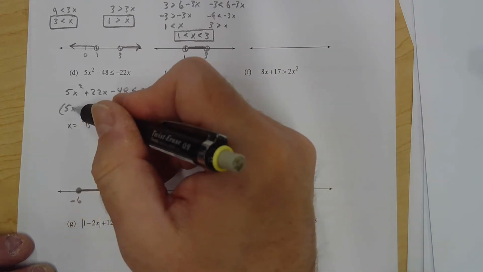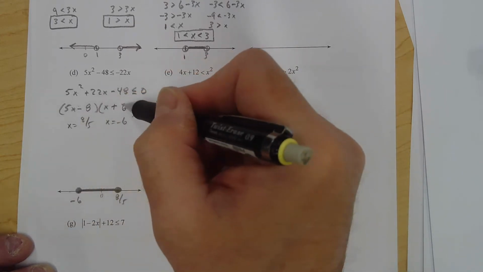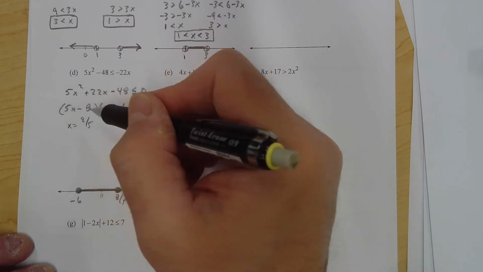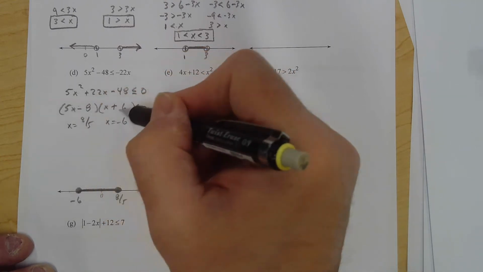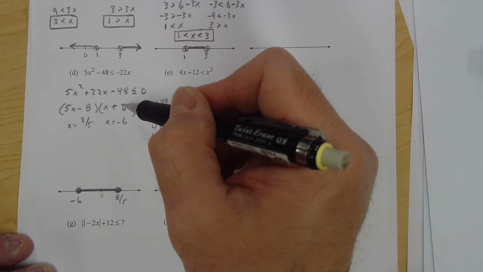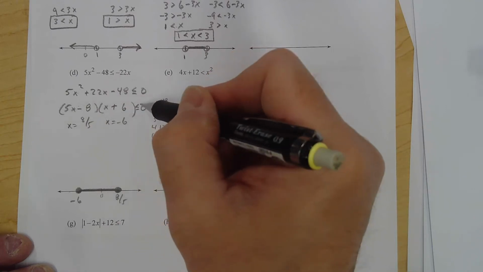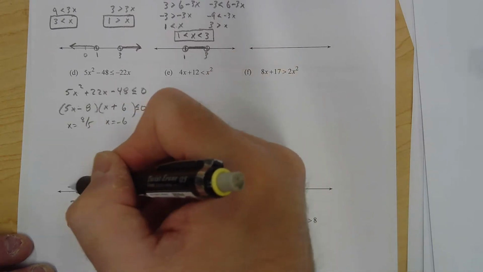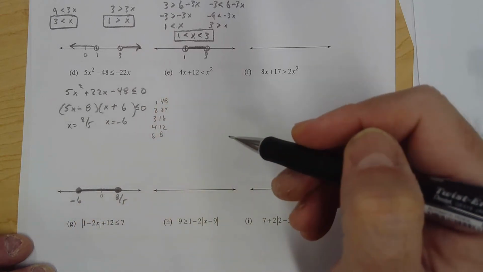Plugging in -7 here, -7 here, this turns into -1. This turns into -43. And -43 times -1 is +43, which is not less than 0, so it's also false. So this is the location of our solution.